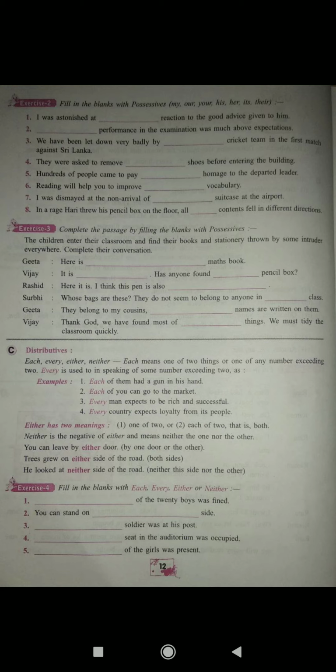Based on your understanding, you can fill in exercise 4, that is, fill in the blanks with each, every, either and neither. So, dash of the 20 boys was fined. Okay, it's written there was fined, so it has to be a singular one itself, I told you. So, each of the 20 boys was fined, meaning everyone has been fined. Everyone has been fined. So you can stand on either side. It's very easy. Ten are there, you can fill them out.